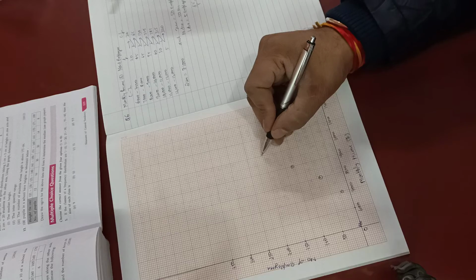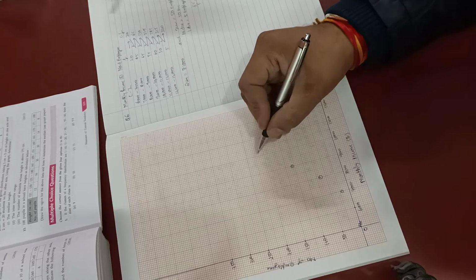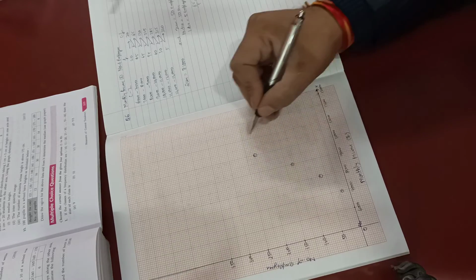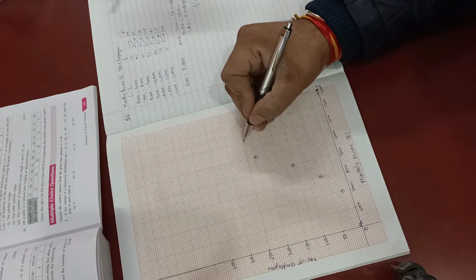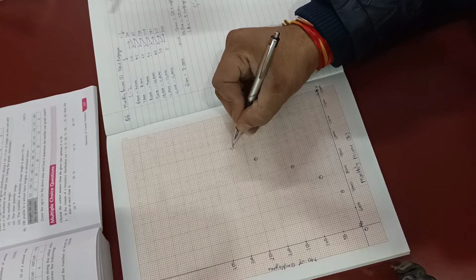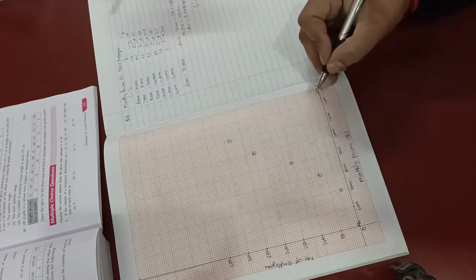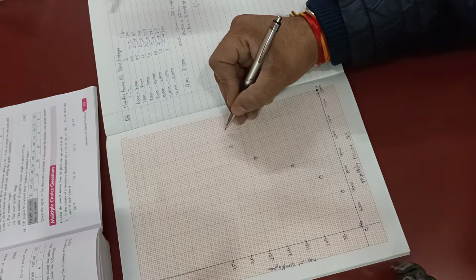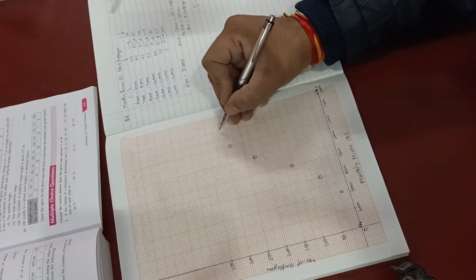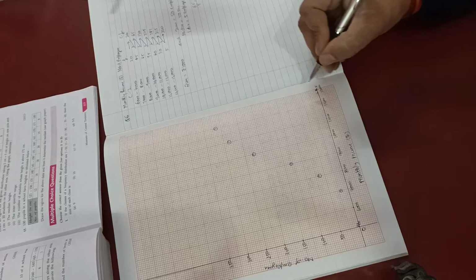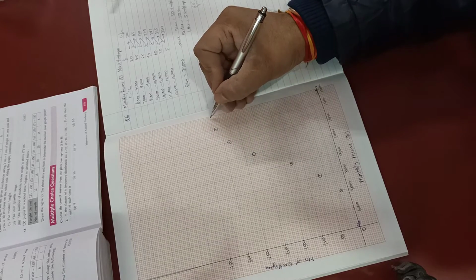225: 200 and 250, so 225 will be between them. Then 285: 250 and 85 means 35 more. So 35 divided by 5 is 7 divisions. 315: 300 plus 15. 15 divided by 5 is 3 divisions. So 300 and 3 divisions. 320, that is final.